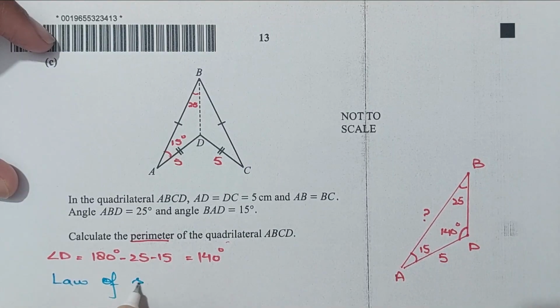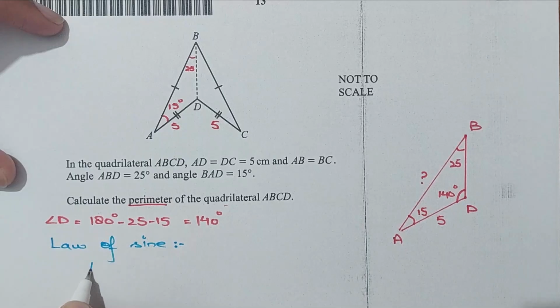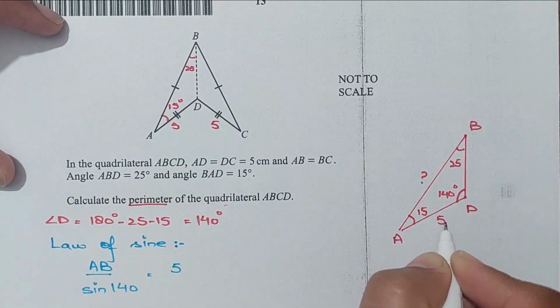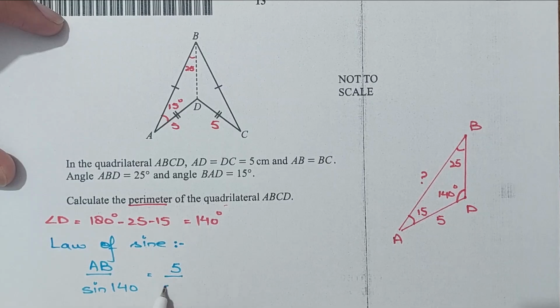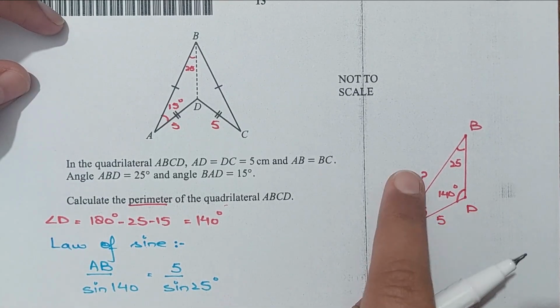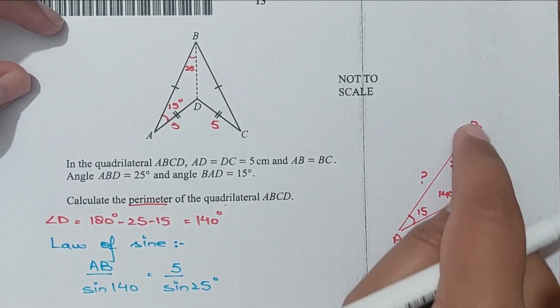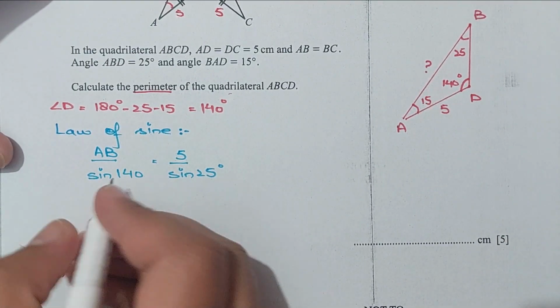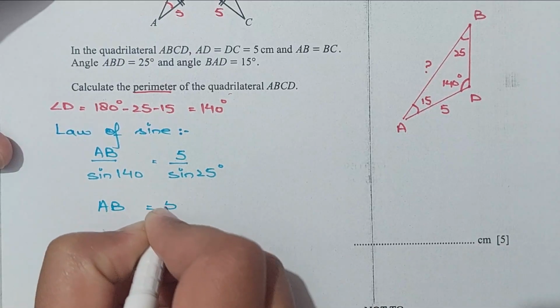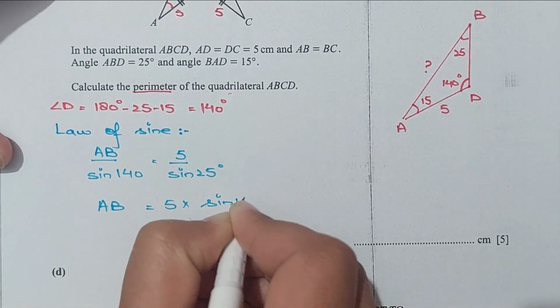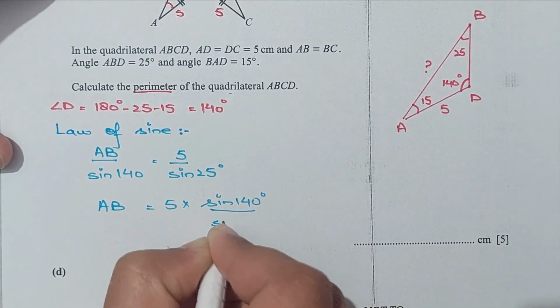The law of sines says the side AB, which we have to find, over its opposite angle, sine 140, equals the side AD, which is 5, over its opposite angle, sine 25. So this side and its opposite angle. All right, let me solve for AB. It is 5 times sine 140 over sine 25.